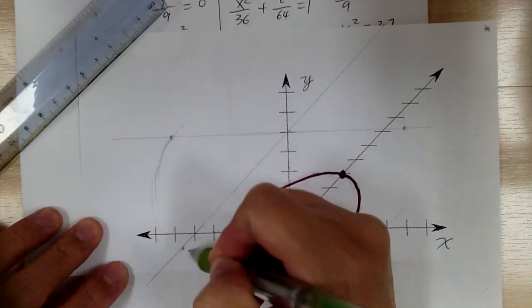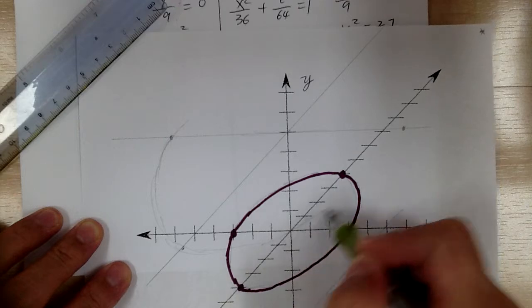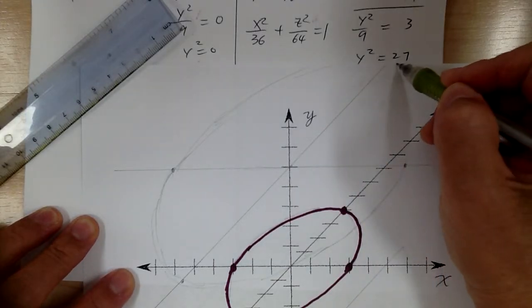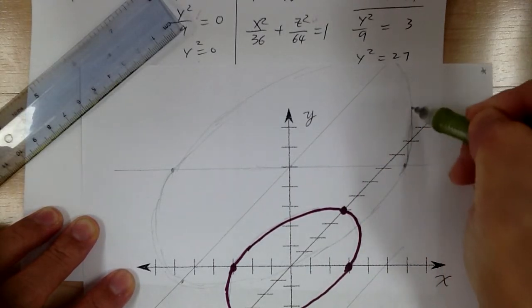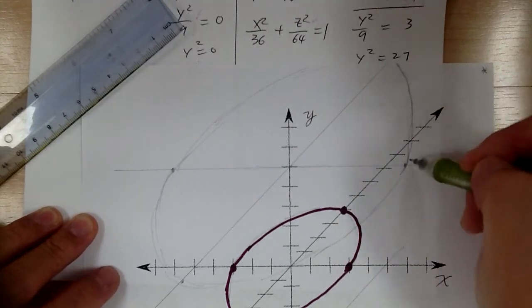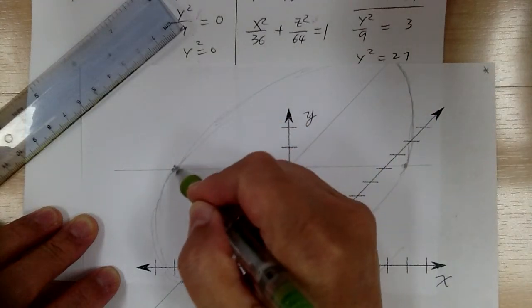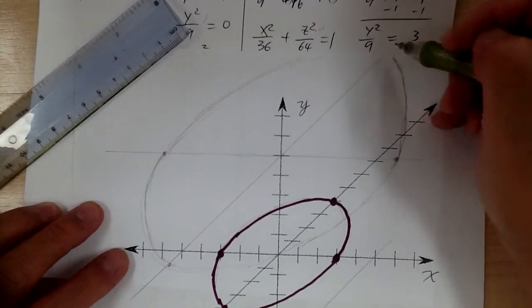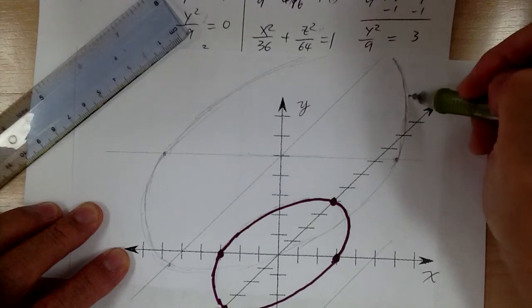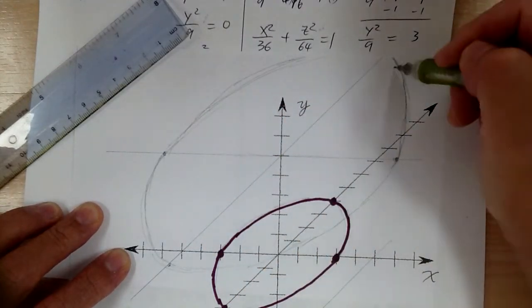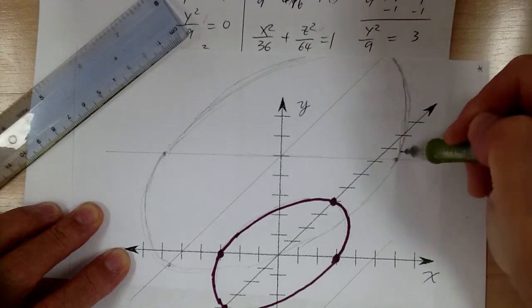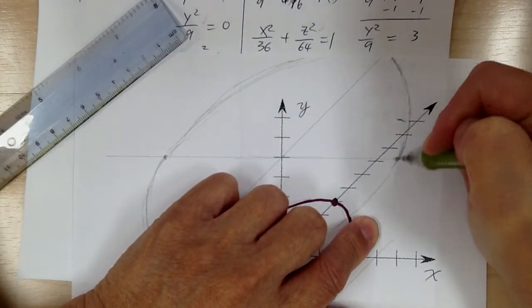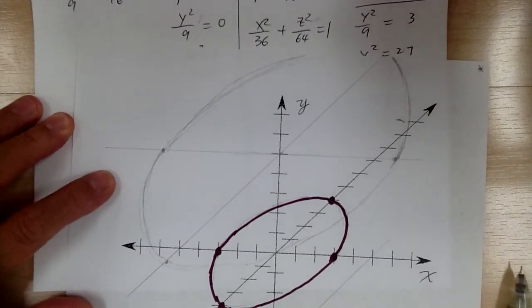Okay, so go ahead. I'm going to make the orange.